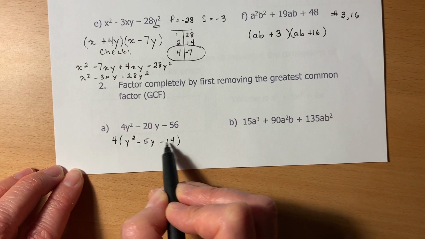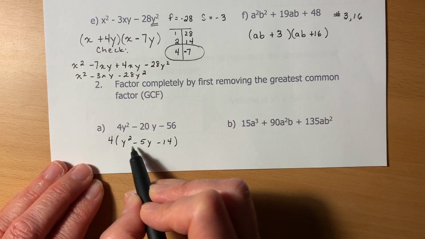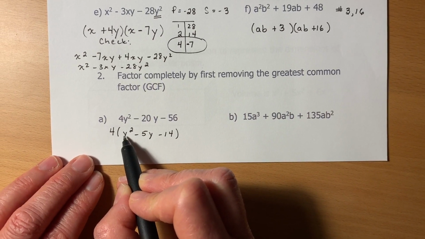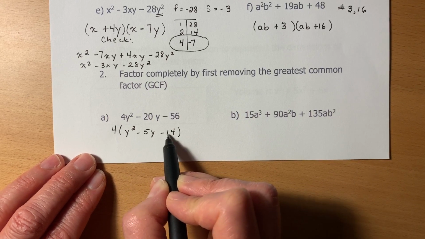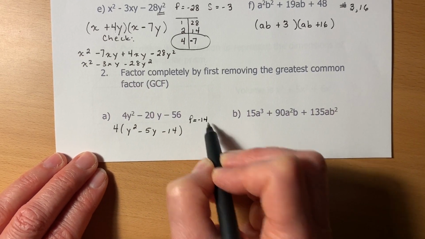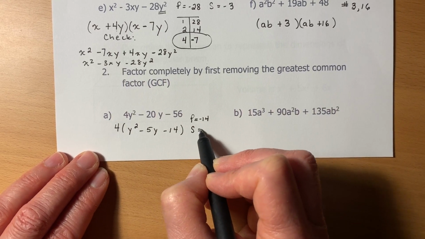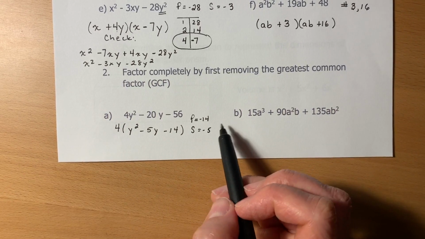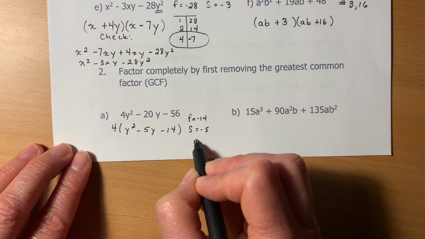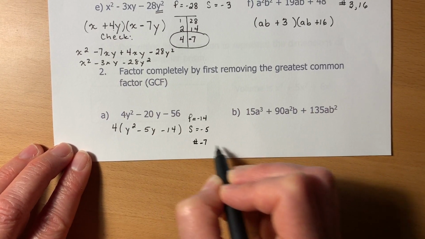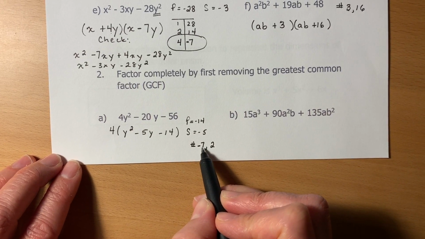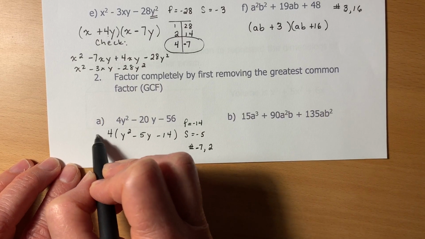So now you have to factor what's inside the bracket. This is a trinomial, right? This is in the form x squared plus bx plus c, right? So I'm looking for two numbers that have a product of negative 14 and that add to negative 5. The two numbers are negative 7 and positive 2. They add to negative 5, multiply to negative 14.